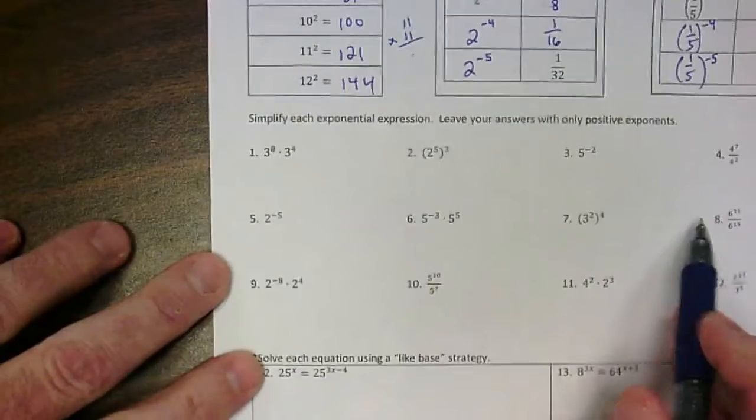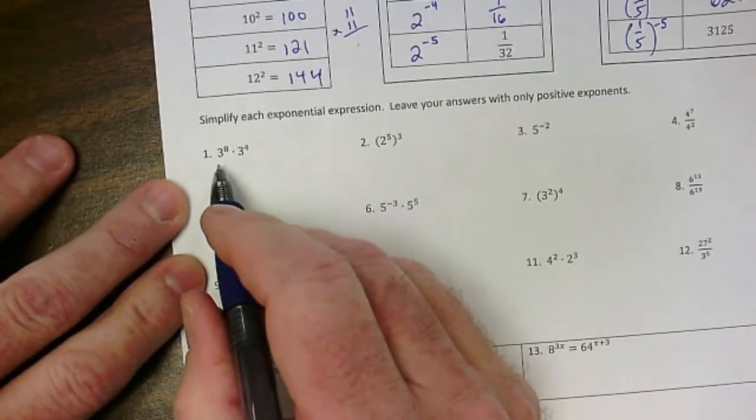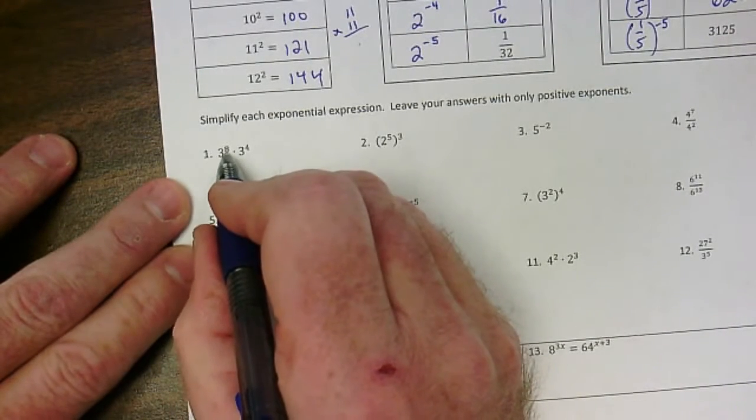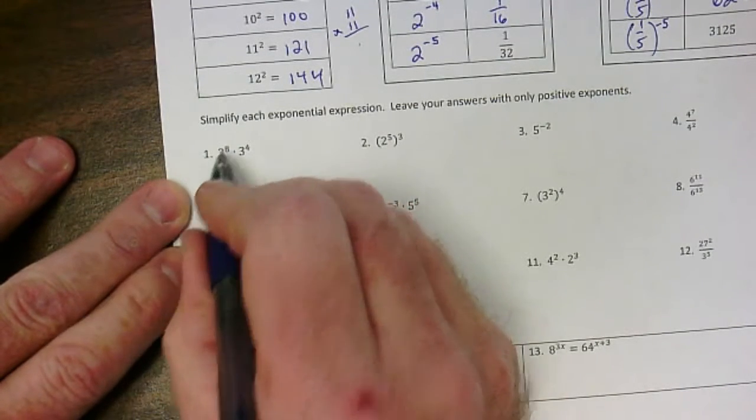There's shortcuts to all these. I'm not going to talk about the shortcuts. I'll kind of point them out, but I'm not going to focus on those, because if you know what the properties of exponents are, you don't have to remember any of these shortcuts. 3 to the 8th.